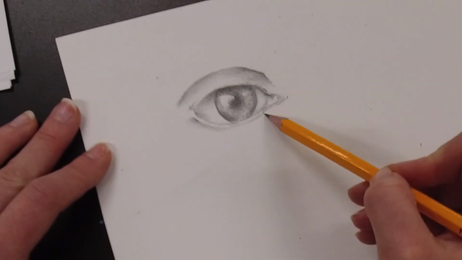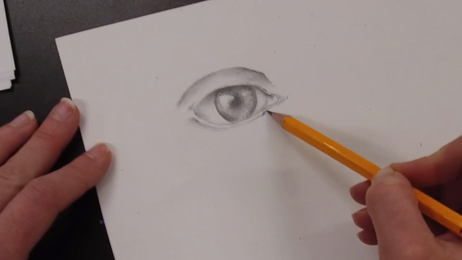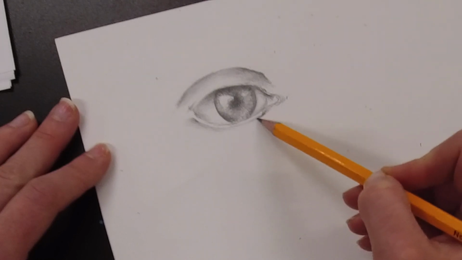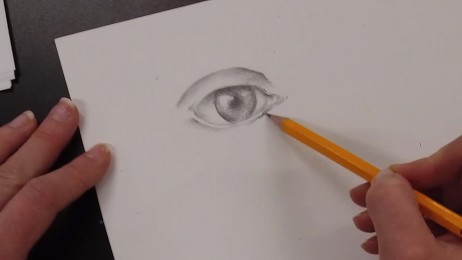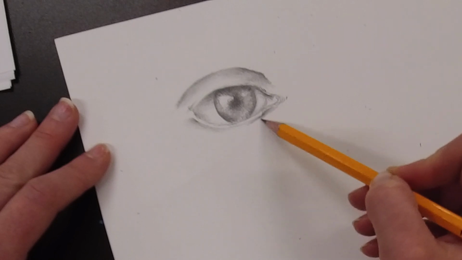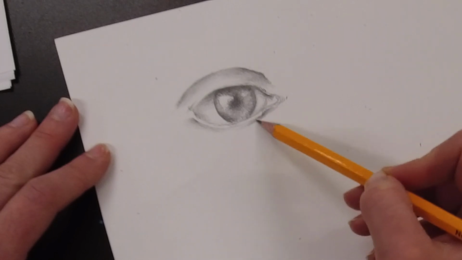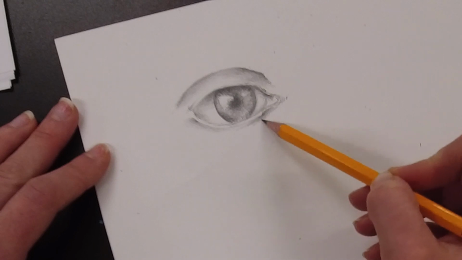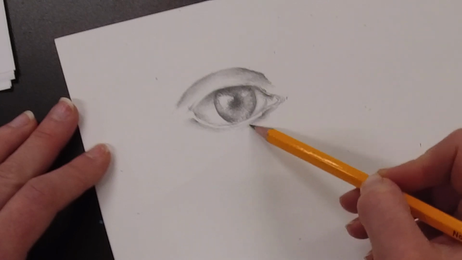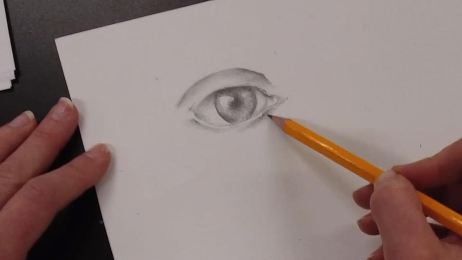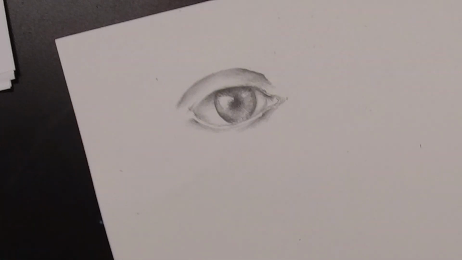And as I mentioned before, another really important thing is to make sure that you are not smudging too much. A lot of people at this point just stick their finger in there and rub their graphite all over the place. You want to create your value changes with your pencil. Not with your finger, not with the tortillon, but with your actual pencil. And then I will show you in a future video how you can use that tortillon to just soften up and make the eye look even glassier.